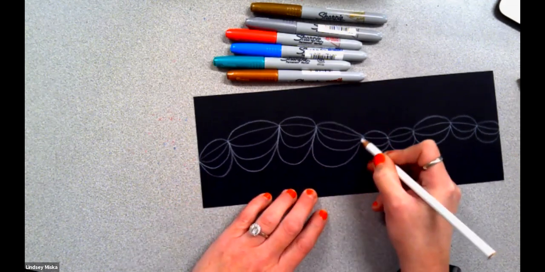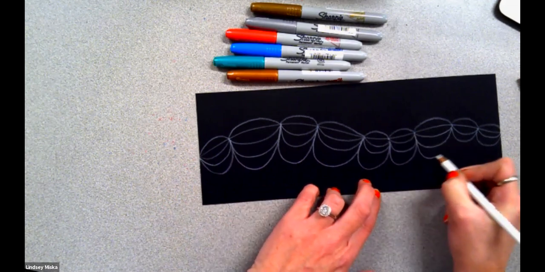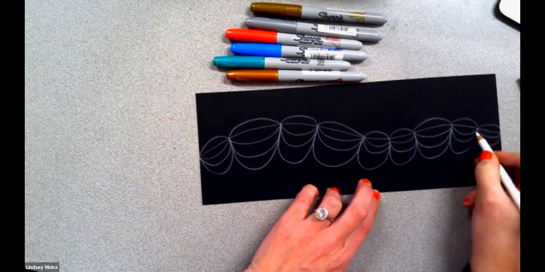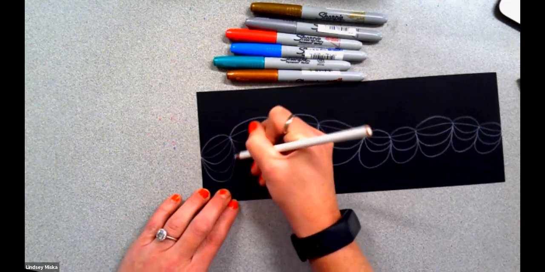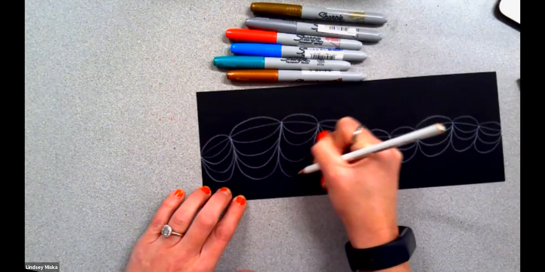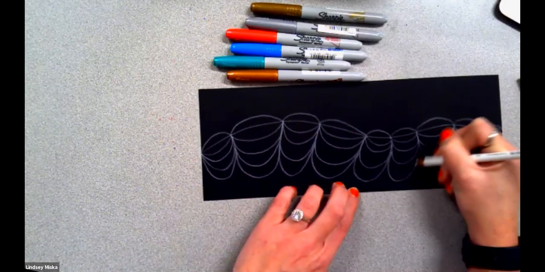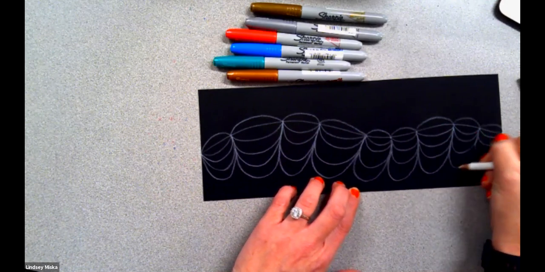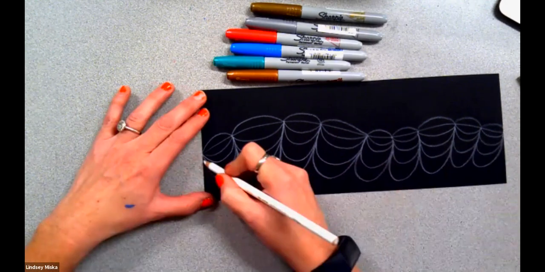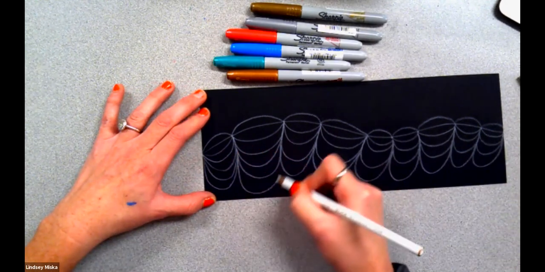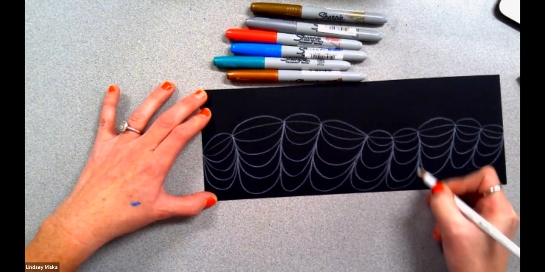And you can see that as I add my next layer of curved lines, I still want to make sure that I'm returning to that original dot. This is going to create movement and dimension to this line design. Repeat, repeat, repeat. Always make sure you're following the contour of the previous line and go back up to that dot.